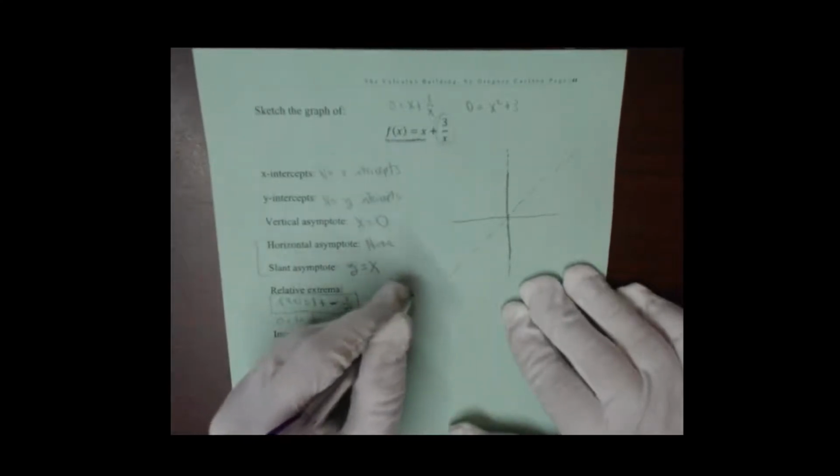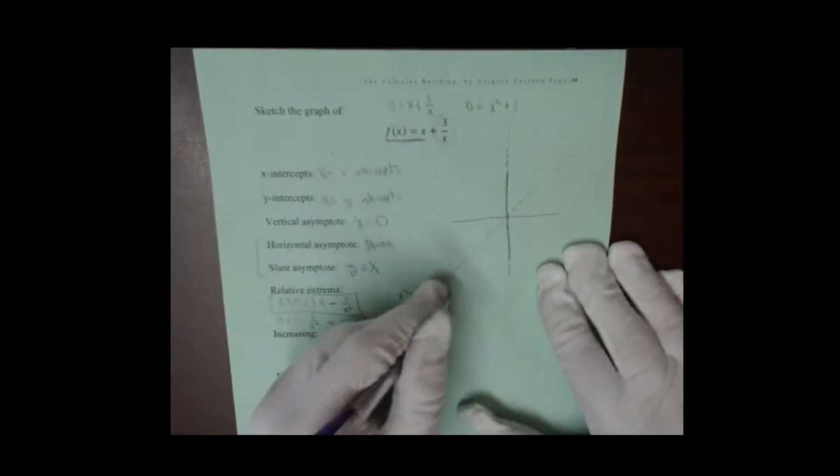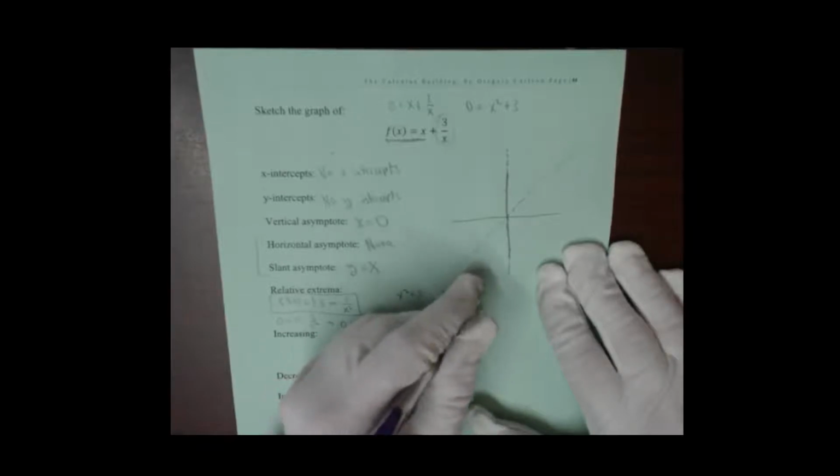which means that when I add the 3 over, I get x squared equals 3, which means that x is equal to positive or negative square root of 3. So at positive and negative square root of 3, we're going to have a relative maximum or a relative minimum. Okay, that's good to know.